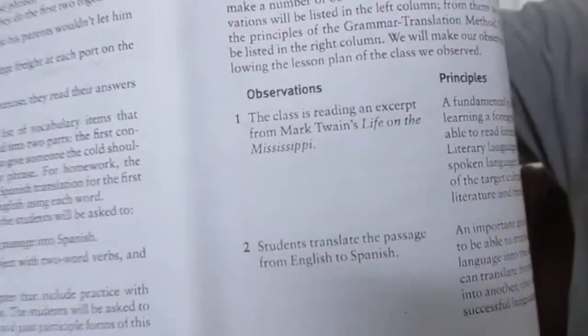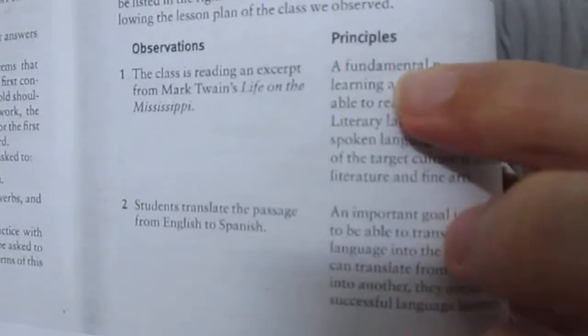Principally because it goes through several different methods of language teaching, and for each one, it lists the observations of what's happening in the classroom, and it lists the principles behind those observations. This very closely correlates to a Delta Module 1 exam task in which you have to analyze a textbook and write about the assumptions and principles behind those exercises in the textbook. So if you're doing the Delta Module 1 exam, this is gold.